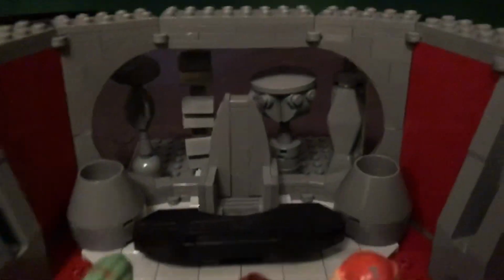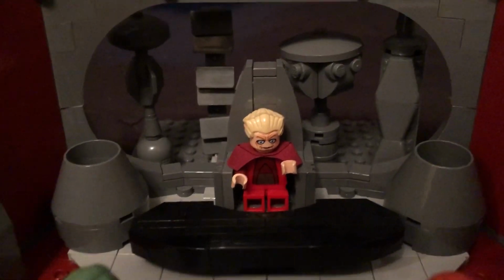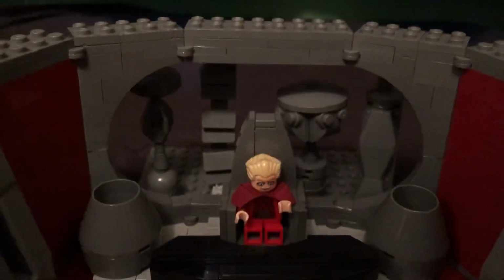If I can quickly rip him off. I took off a plate underneath, but you can see I quite like the shaping of that. It just shows he's got quite a lot of importance within the Senate, because after all, I am the Senate. Come on, you knew I had to put that in there at some point.